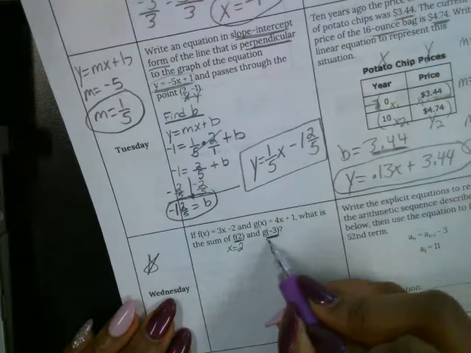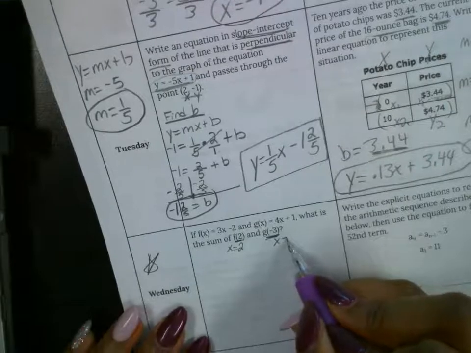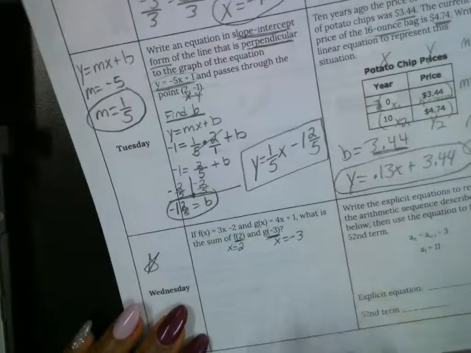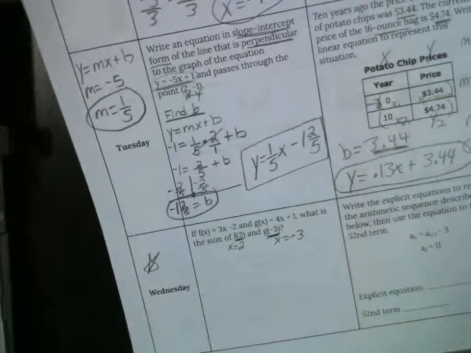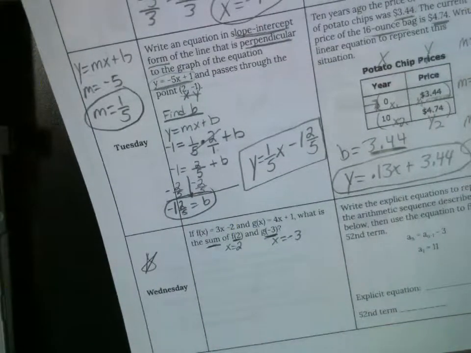Okay, thank you, baby. All right, so when you're solving f of 2, the x value here is 2. When you're solving g of negative 3, the x value for the g equation is going to be equal to negative 3. So you're substituting those values in, the values that are in the parentheses, and then after you get your answer to both of those, you're going to add them together because it says the sum. That means you get the answers for both of them and you add them together. Any questions about the logic?